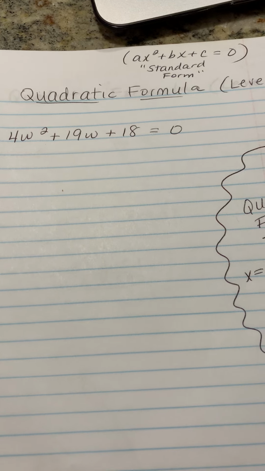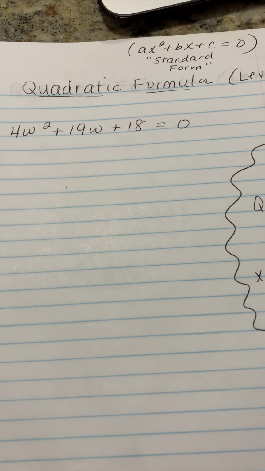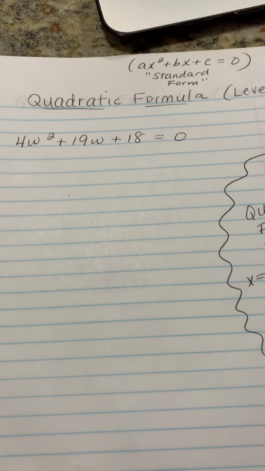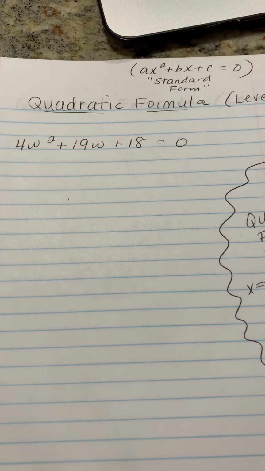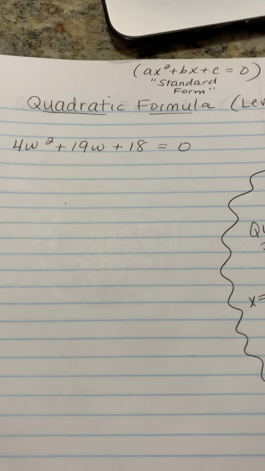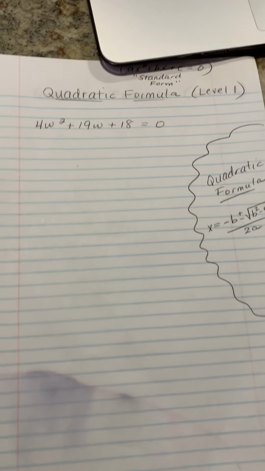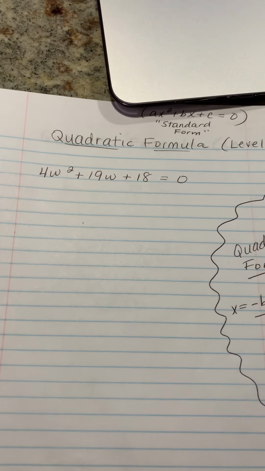It also might not be factorable. I don't think this is factorable using the headphones method, and you'd be stuck at that point and wouldn't be able to solve it anymore. So that's why the quadratic formula is useful. It's useful for solving quadratics that are not factorable or really difficult to solve with completing the square.